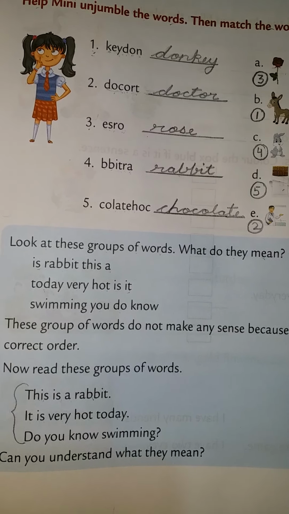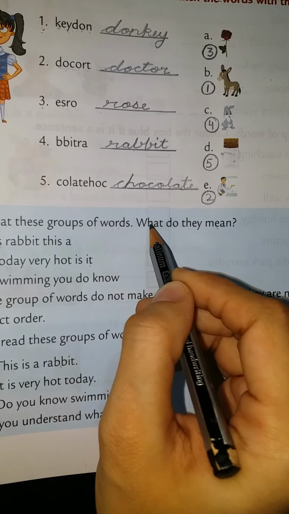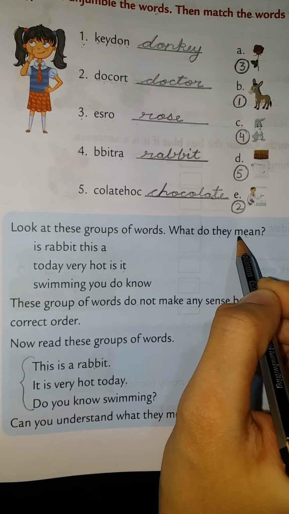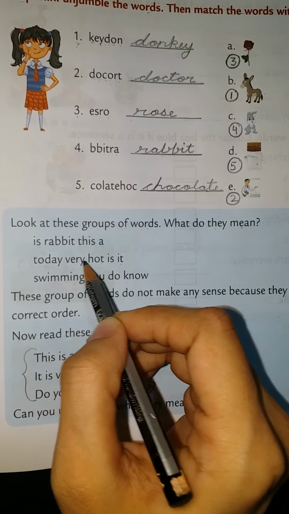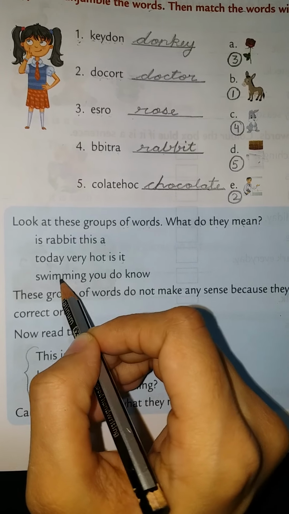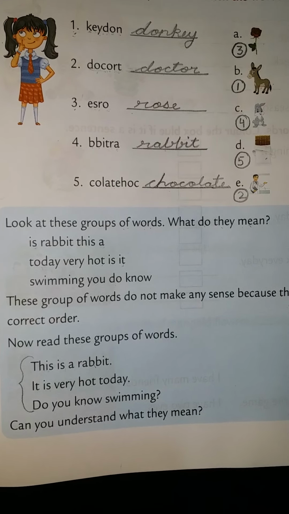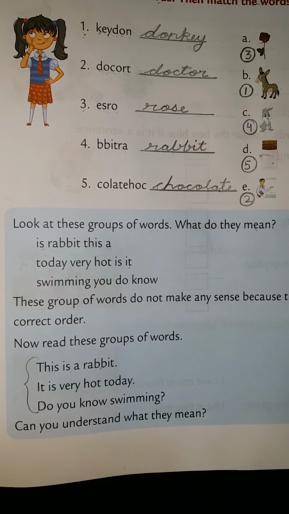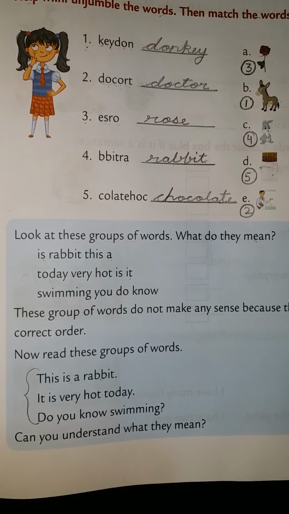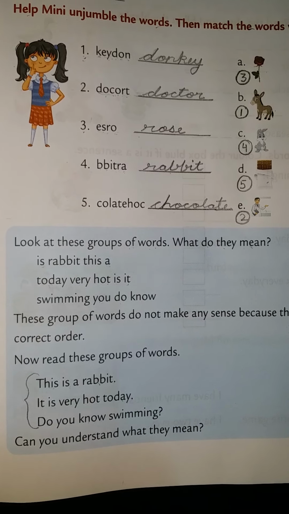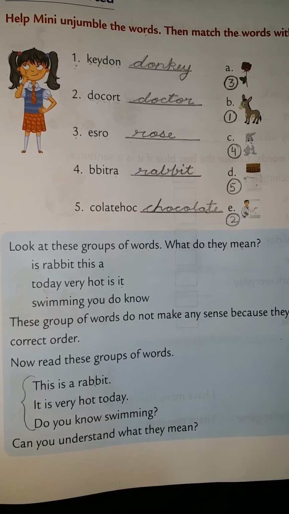Now children, look here. Look at these groups of words. What do they mean? Is rabbit this a? Today very hot is it. Swimming you do know. Children, does this group of words make any meaning? Do you get any meaning by reading these groups of words? You will say, no ma'am, we don't get any meaning. Now, why don't you get any meaning out of these groups of words?